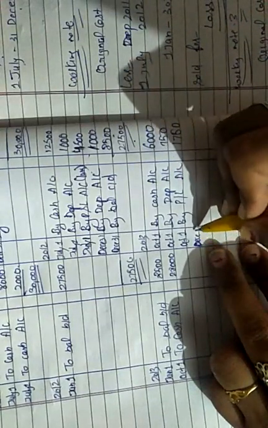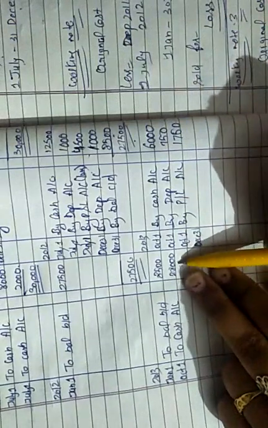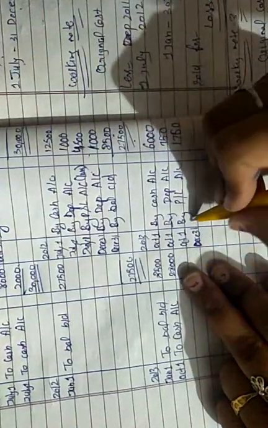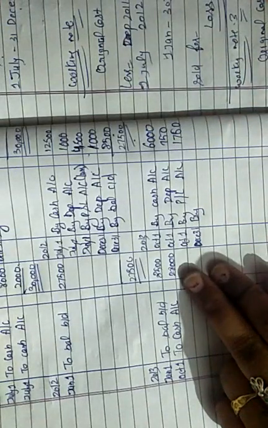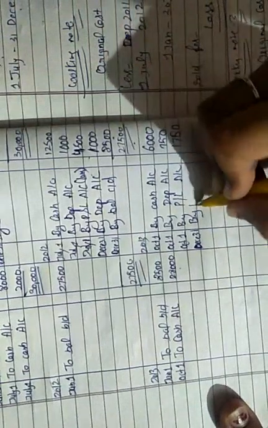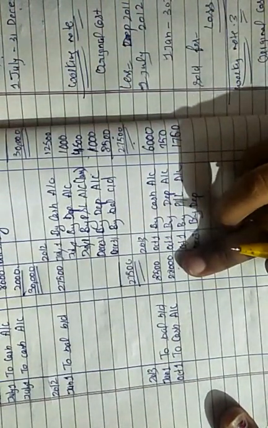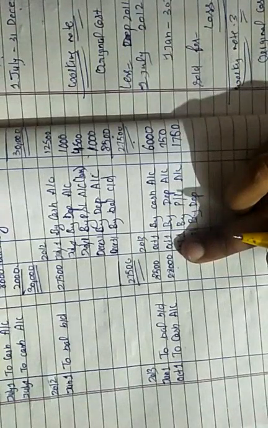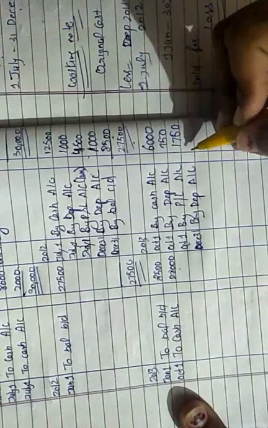Now we provide the depreciation on the other asset that we purchased, as of December 31st. The asset which was purchased at rupees 28,000. So depreciation is provided for October to December. The depreciation is 700. So 28,000 into 10% from October for 3 months. For 3 months the depreciation is 700.